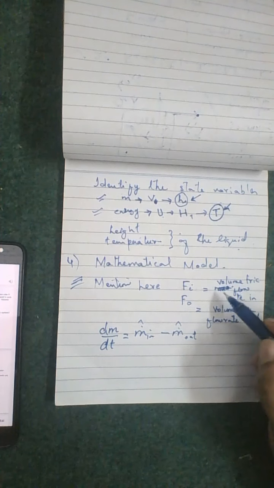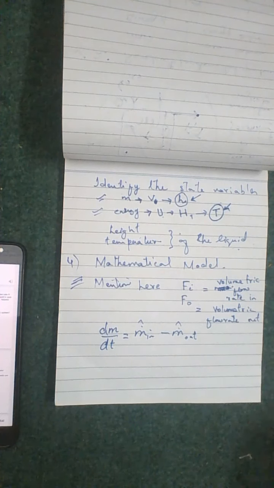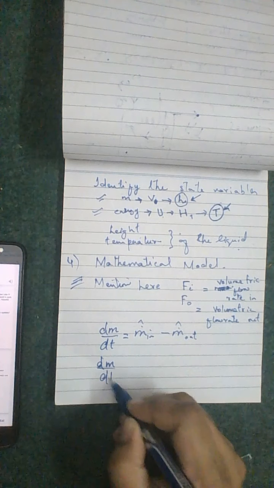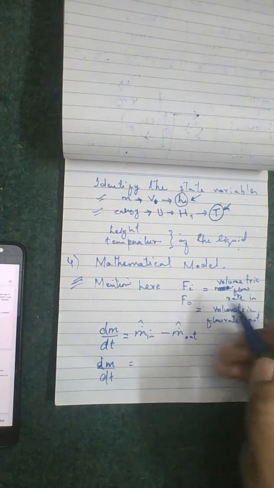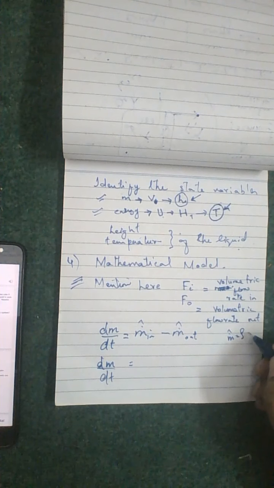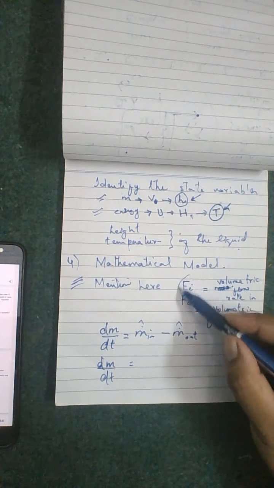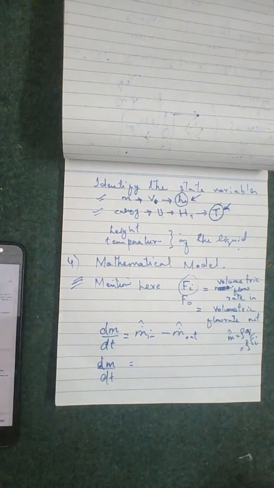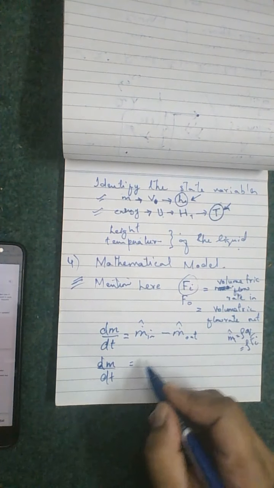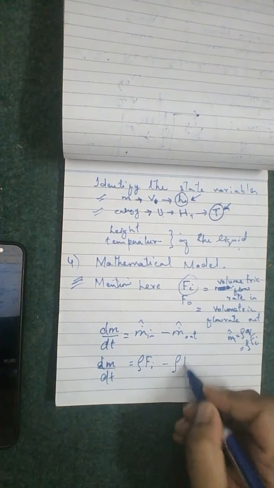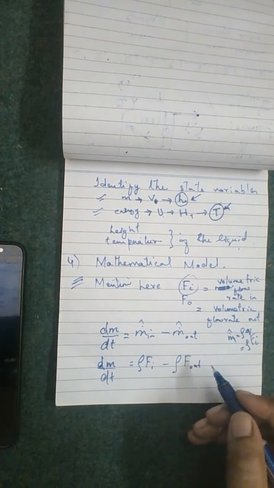Now we know the volumetric flow rate Fi and the volumetric flow rate F naught, so we can write dm over dt is equal to mass flow rate in minus mass flow rate out. As we have said previously, mass flow rate is density into volumetric flow rate Q. In this case they have given us the volumetric flow rate Fi, so it will be rho Fi for in, minus rho F out.